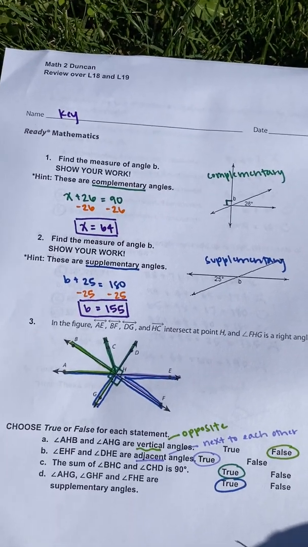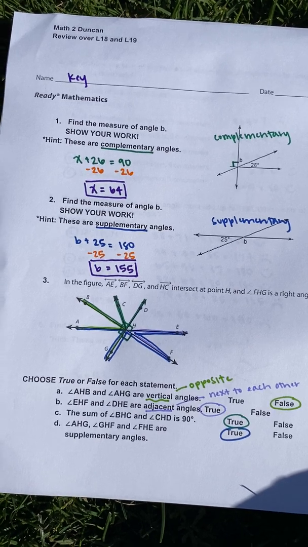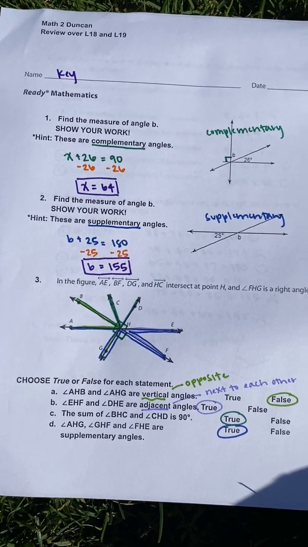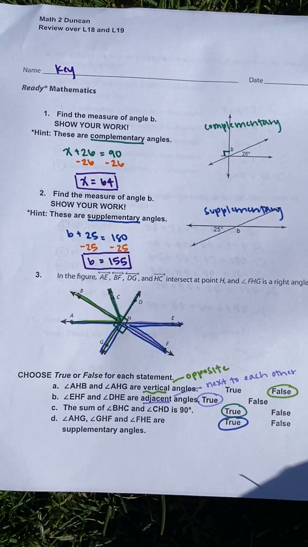Hi guys! I just wanted to take a little bit of time to go over the answers to the review for the lesson 18 and 19 quiz. I made my answer key, so I'll just talk you through each of the questions and how I got my answer.